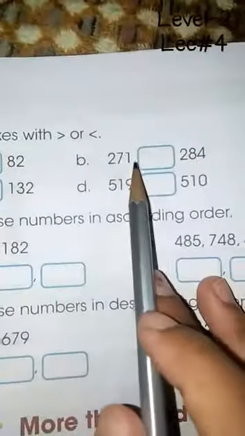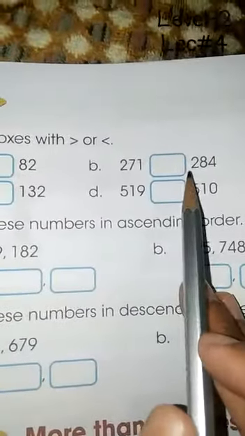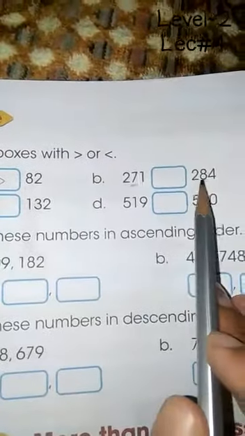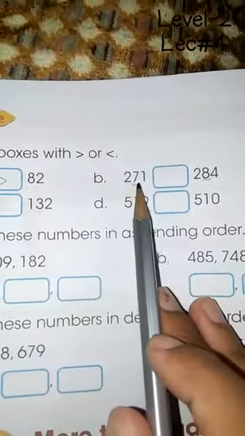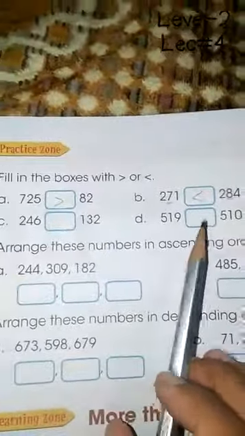Here is 271 and 283. We will first compare the hundreds. Here is the 2 and here is the 2, as both are the same number. Now we will compare the tens. Here is the 8 and here is the 7. We will compare 8 and 7. Here 8 is greater. So 283 is greater. Similarly, the remaining two parts you can solve.